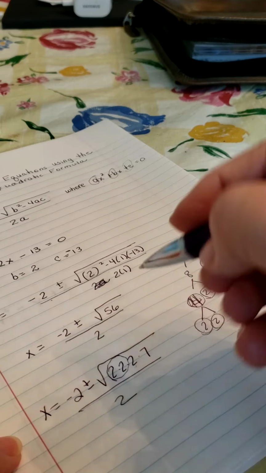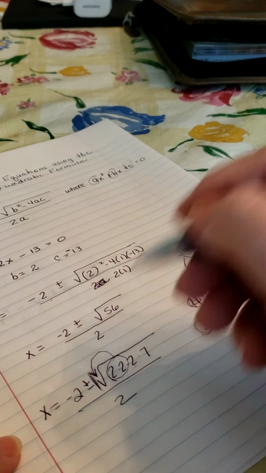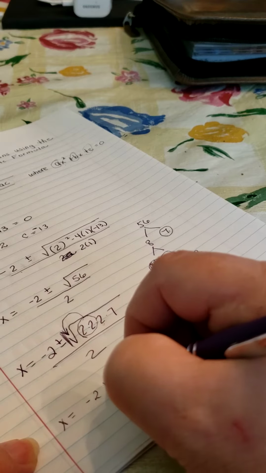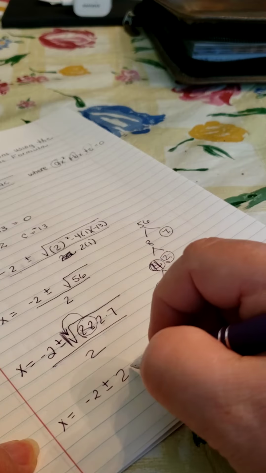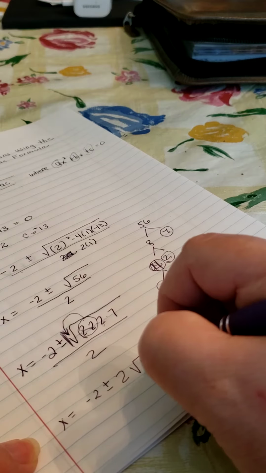So we're going to take a 2 from that, and it goes right here. So I have negative 2 plus or minus the 2 that I pulled out. Then I take this 2 and this 7 and multiply them.